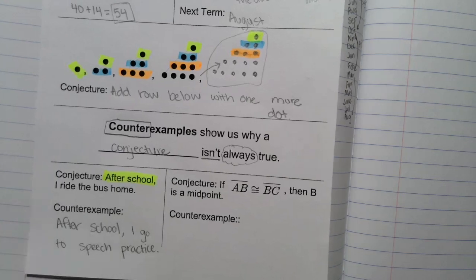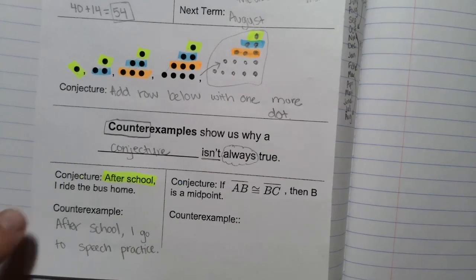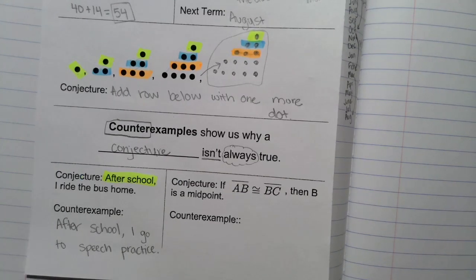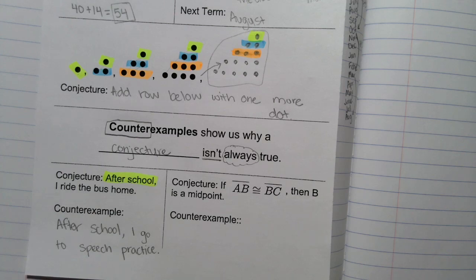So that one day that I decided to go to speech practice tells me that this isn't always going to happen. It's not always true. And you could come up with lots of other ones, so maybe come up with one that's relevant to you. If you go to a sports practice, maybe you could get picked up by a friend. Maybe your mom or dad picks you up, or someone from your family. Maybe you walk home one day. Maybe you go to the movies after school one day. Don't know.